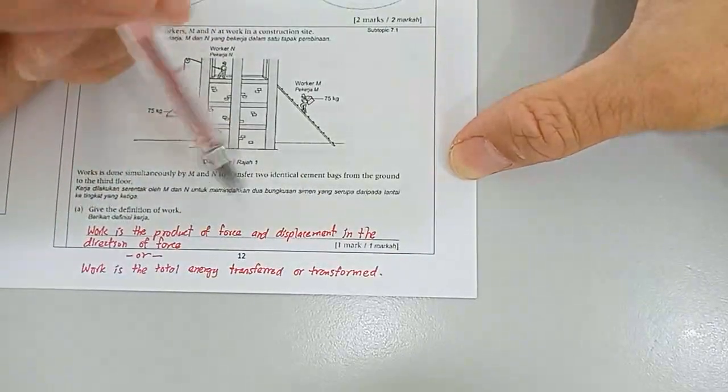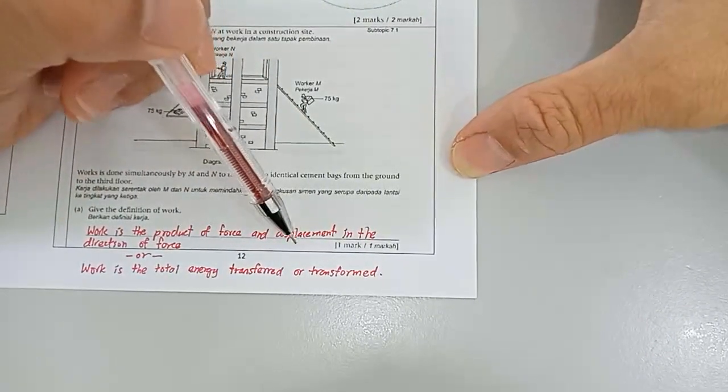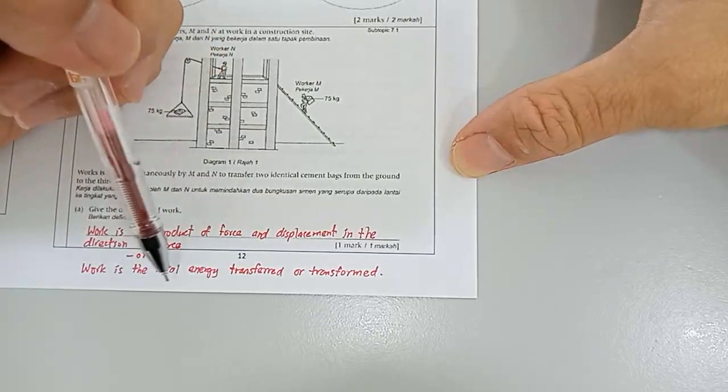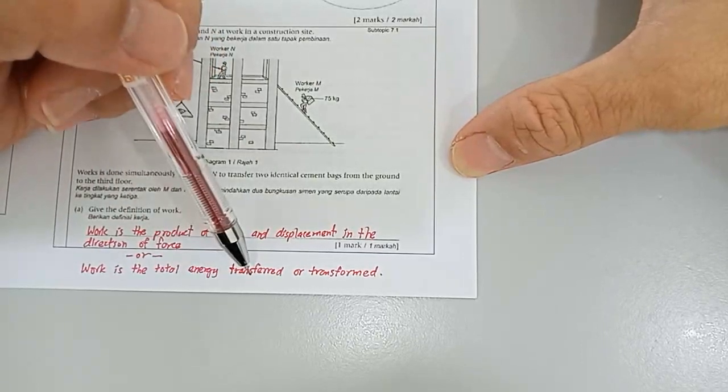Okay, that means for situation where it does not involve displacement, doing work is equal to the total energy transfer or transform.